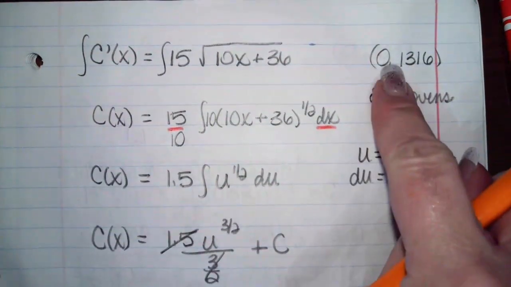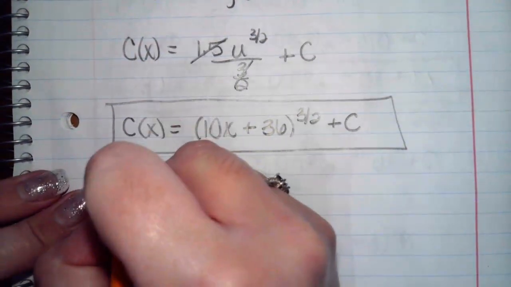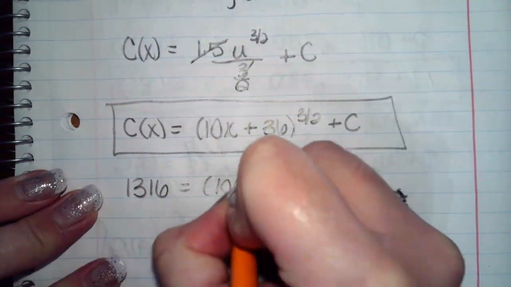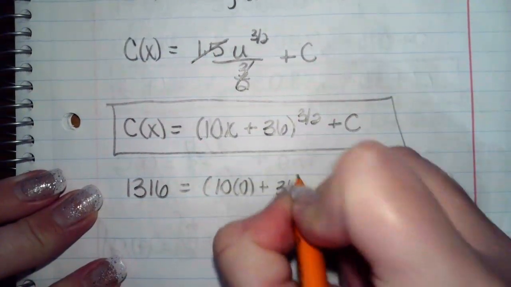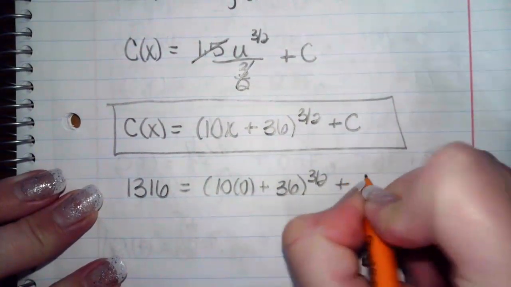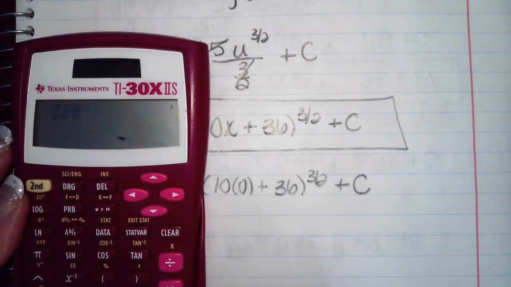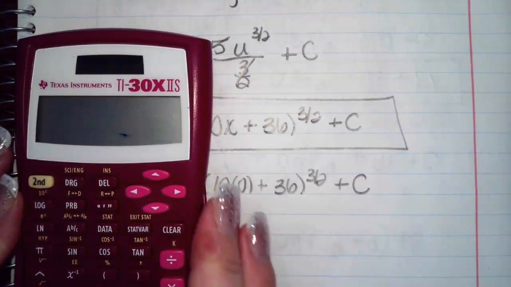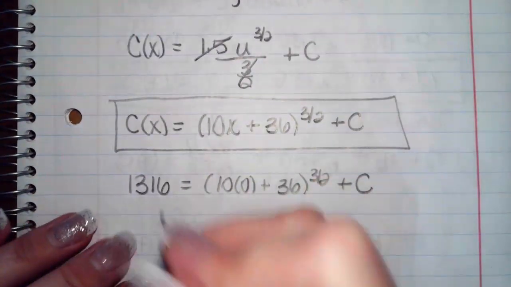So what I have is 13/16 and then a 0 for x. Okay, so 36 to the 3/2 power gives me 216.